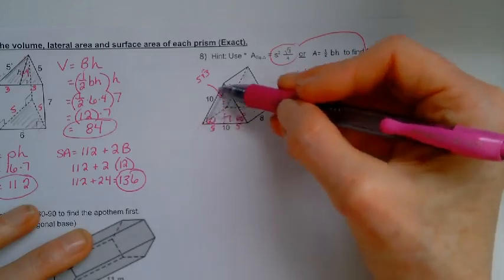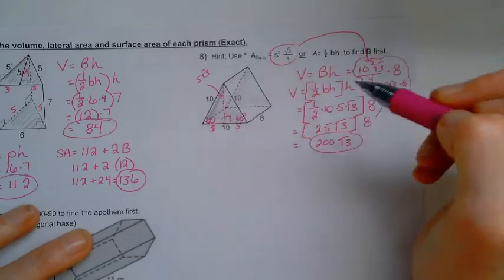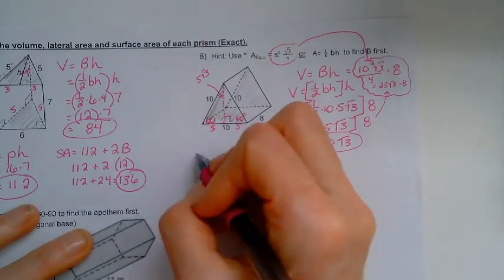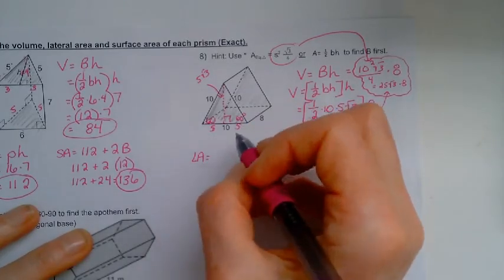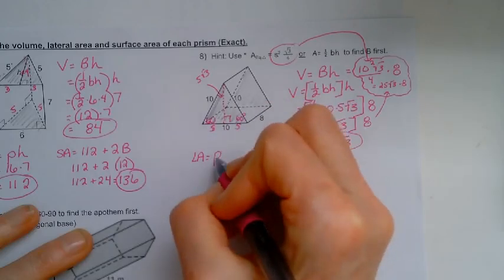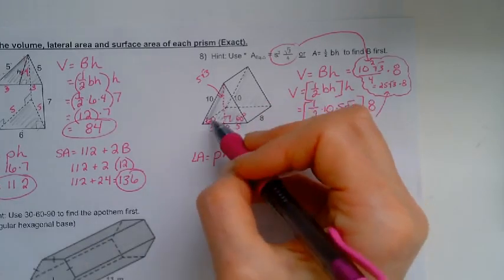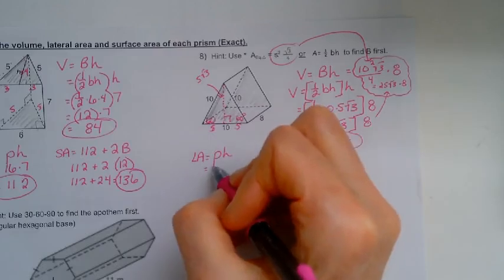Alright, so that's the volume. Lateral area is equal to the perimeter of the base times the height. So the perimeter is 10 plus 10 plus 10, so that's 30. And the height is this distance between, so that's 8, that's 240.